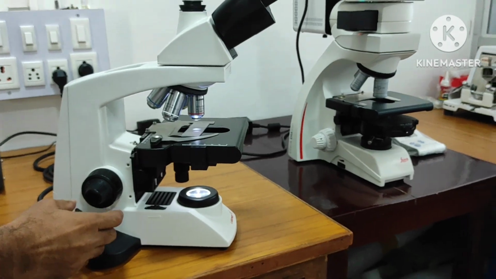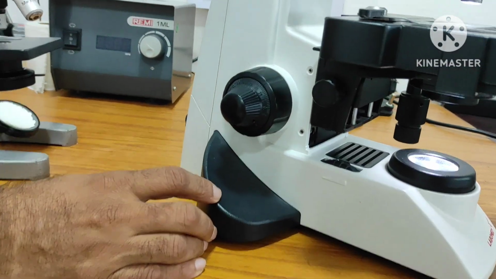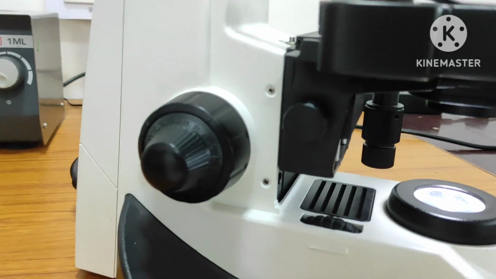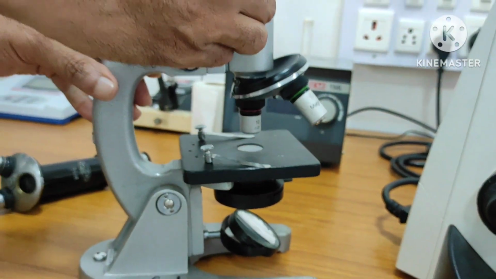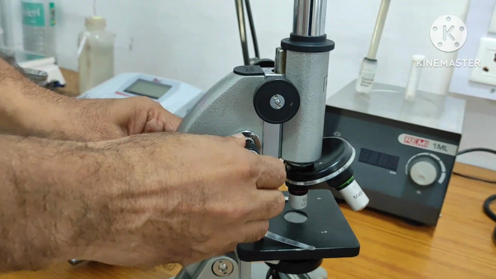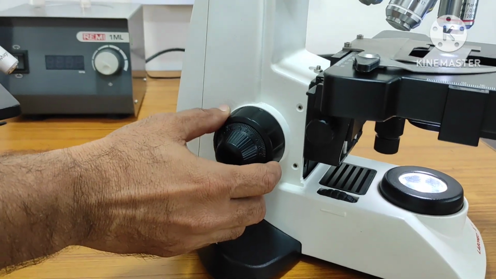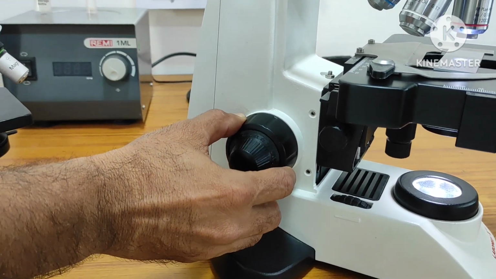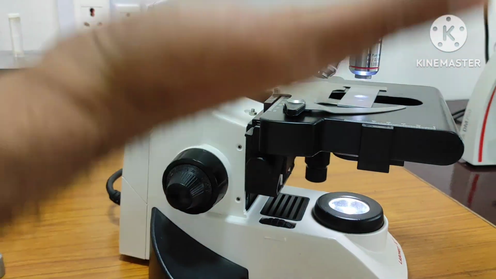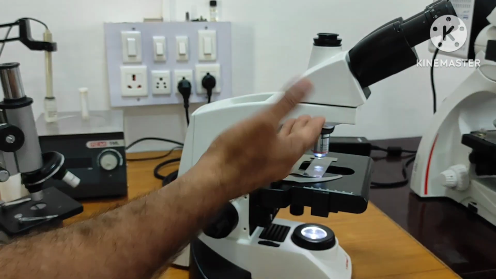Here highly sophisticated types of knobs are present, two knobs. Like in the compound microscope we saw two separate knobs, the coarse adjustment knob and the fine adjustment knob, right? Here also the same things are present together. The outer knob, right, that is for the coarse adjustment. Coarse adjustment means it is adjusting the stage with the objective lens, right?